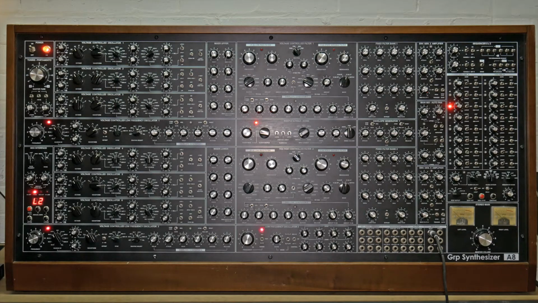This is the Grp A8 synthesizer. It's a monster of a machine. It's not a modular synthesizer as such, but it does have all of the capacity to behave in the way that a modular synthesizer does, in the sense that the intermodulation possibilities on this synthesizer are extraordinary. But it does make it one of the more difficult machines to get started with here at MESS.